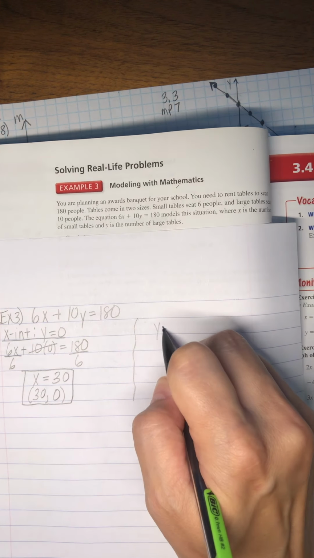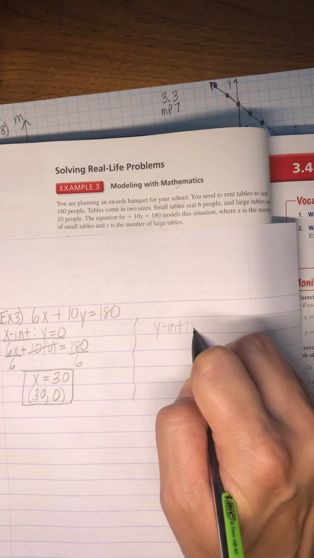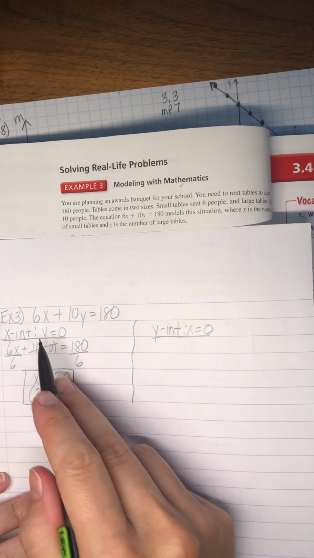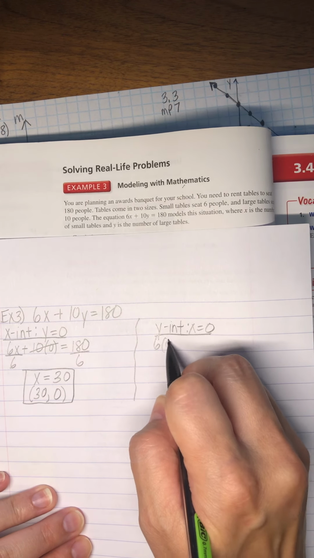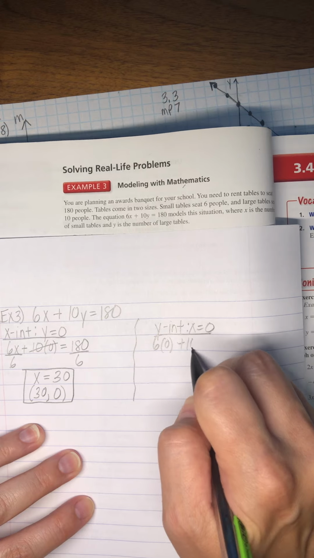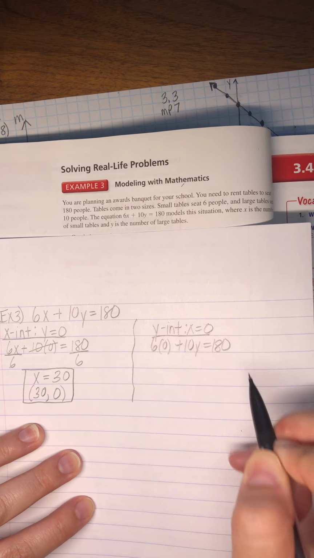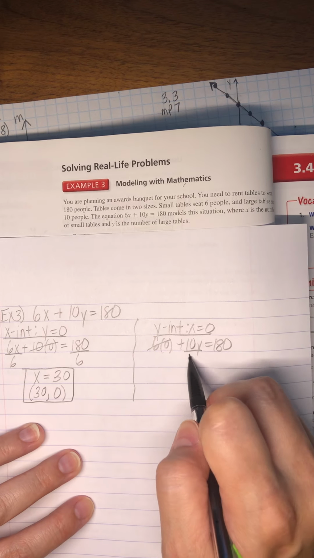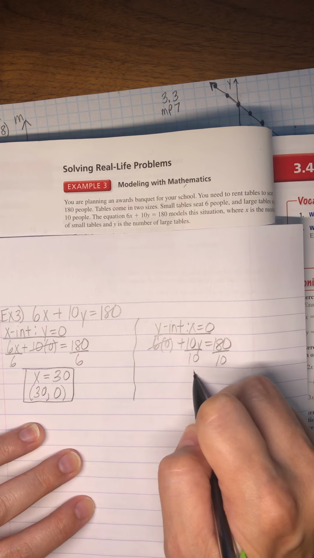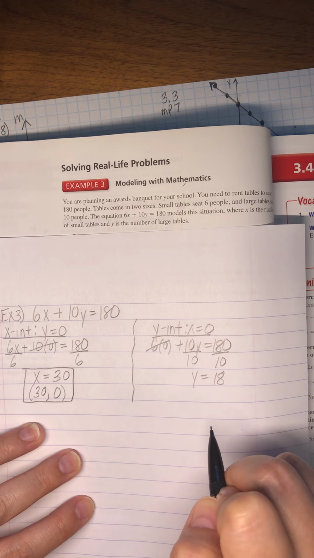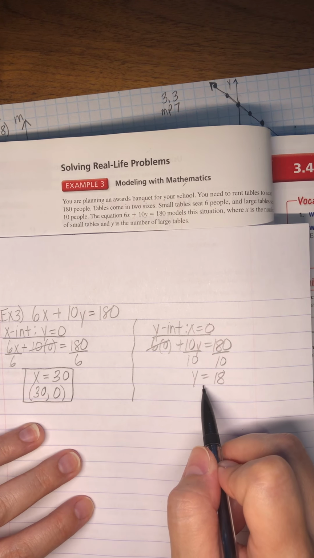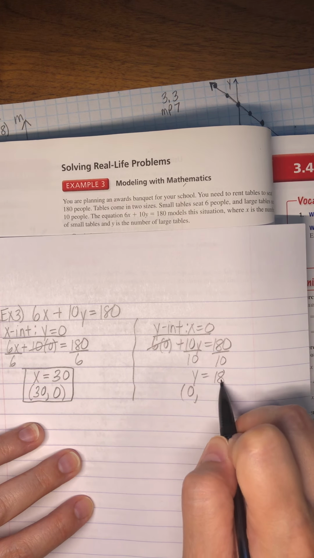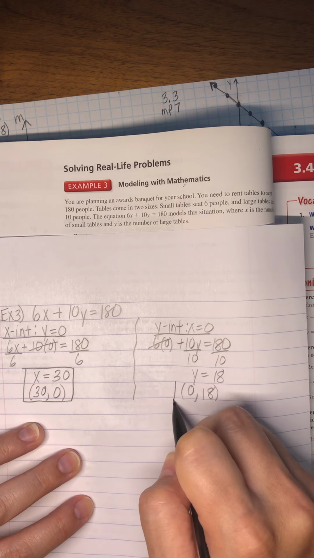Okay, let's do our y-intercept now. This is when we're going to plug in x equals 0. Let's plug that into our equation. We're going to have 6 times 0 plus 10y equals 180. 6 times 0 just cancels out. We're going to divide both sides by 10, and I get y equals 18. That would be my y-intercept. I can write that as an ordered pair. My x is 0 and my y is 18.